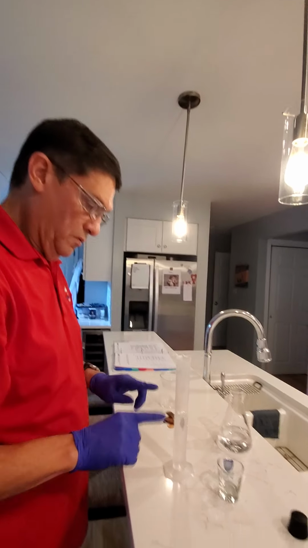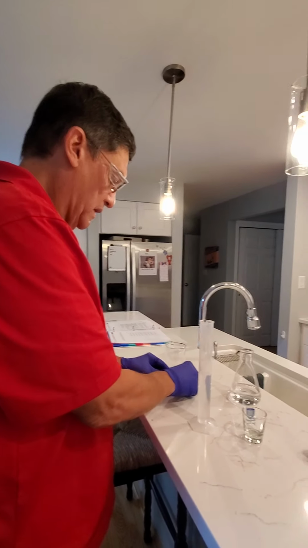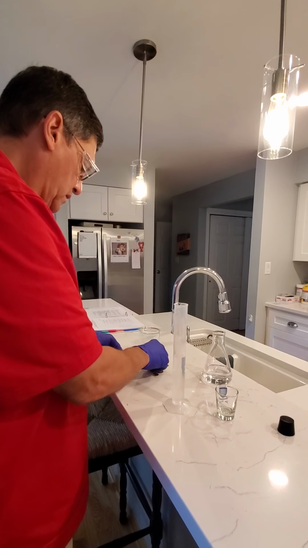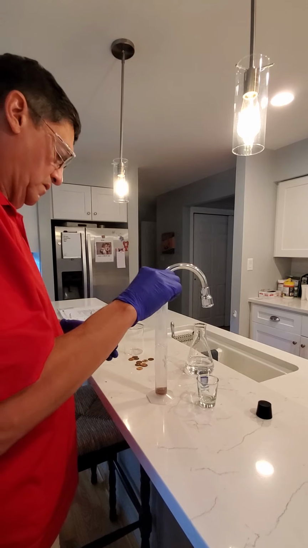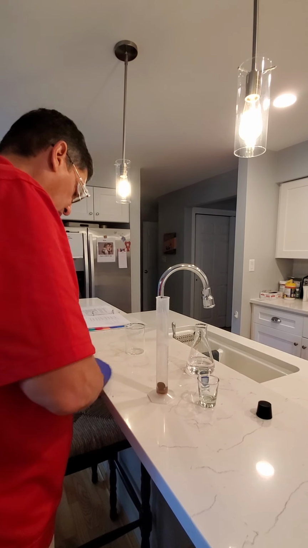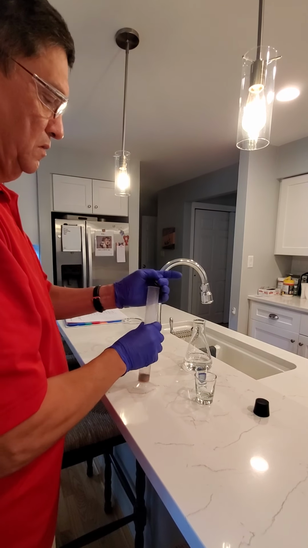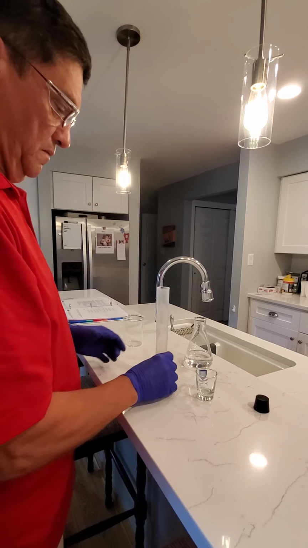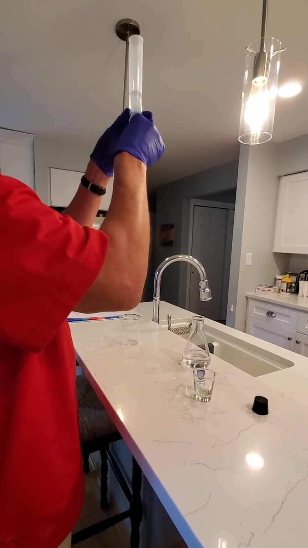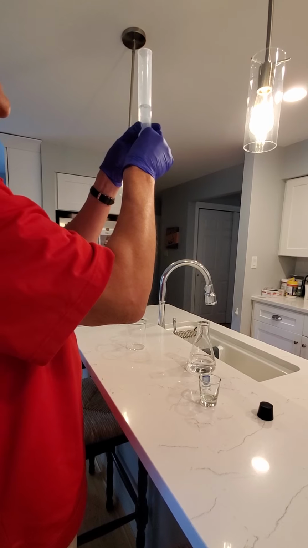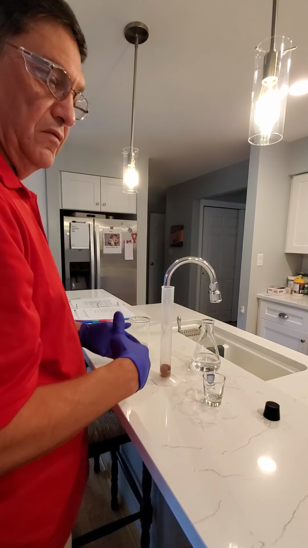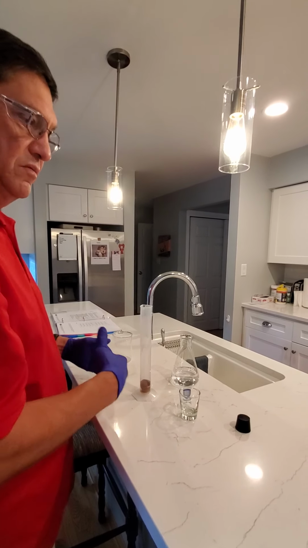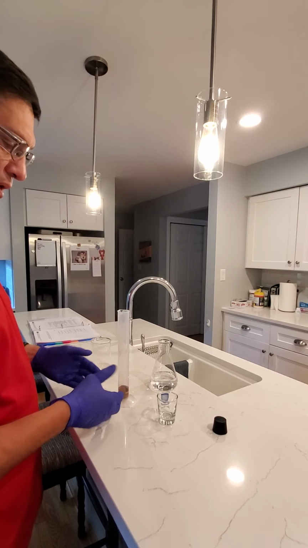So what you can do, start with 60 mils and then you add your object to the volume of water directly. I think I have 20 pennies here. And I see that my new volume is about 68.5. So you would take the difference of 68.5 minus 60 gives you the volume of the pennies at 8.5.